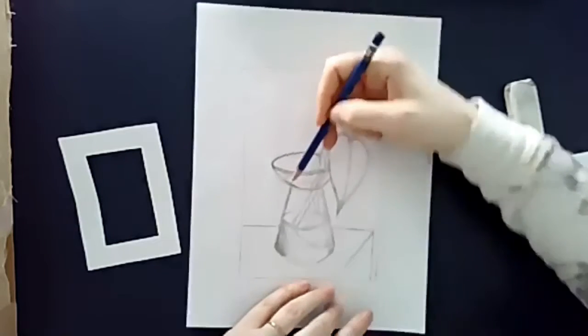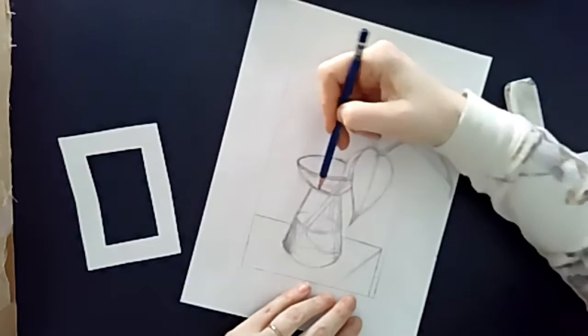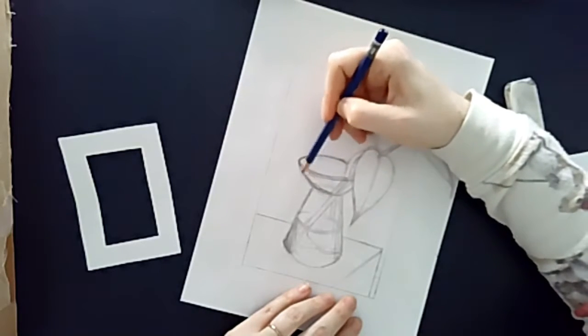I know the color down here is darker, so I'm going to start to shade that in down here.